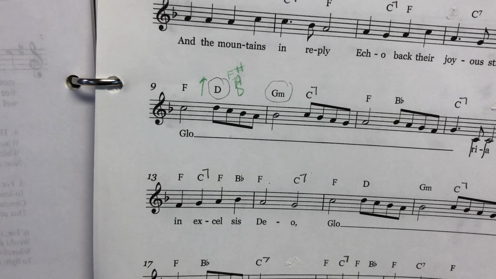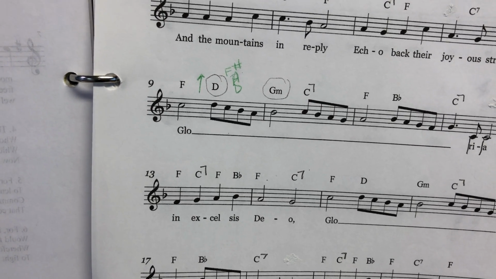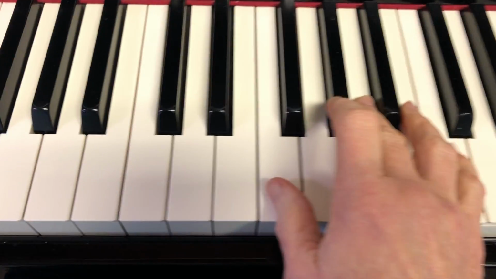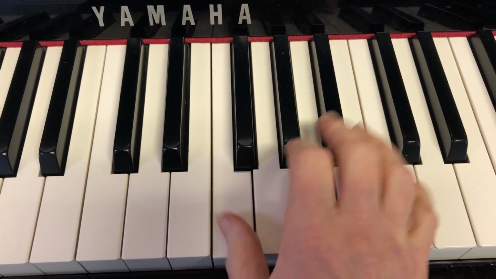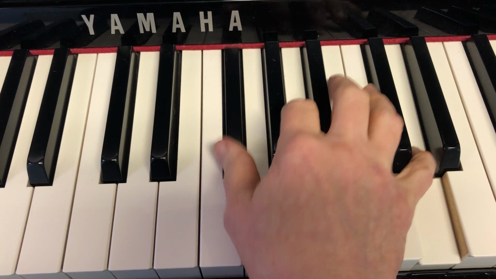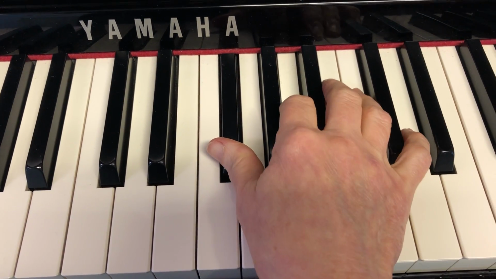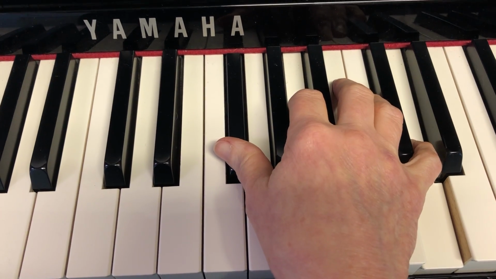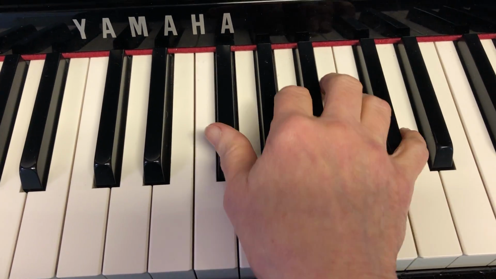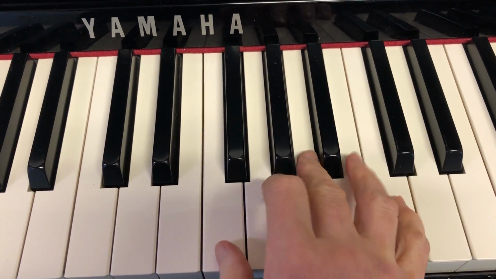Instead of going down to make a D chord, I can go like this. Watch my hand. Here's my F chord. Here's my D chord in a different inversion. So it's got the F sharp, the A, and the D. It's easier to get there than it is to do this.